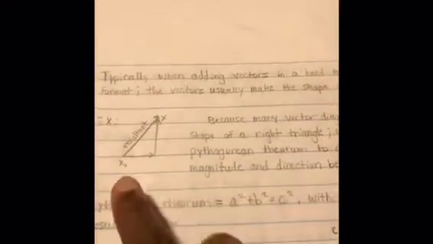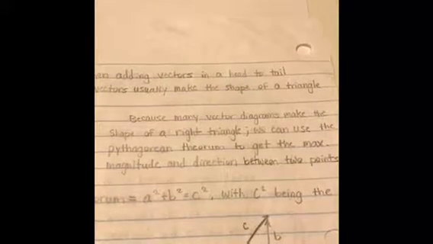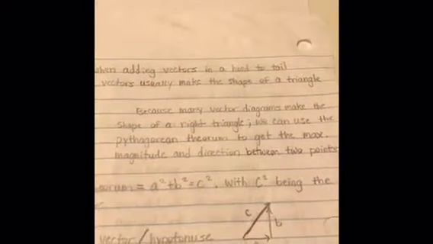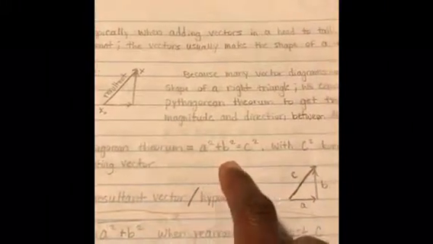Vectors usually make the shape of a right triangle. Because many vector diagrams make the shape of a right triangle, we can use the Pythagorean theorem to get the max magnitude and direction between 2 points. The Pythagorean theorem is a squared plus b squared equals c squared, with c being the resultant vector.